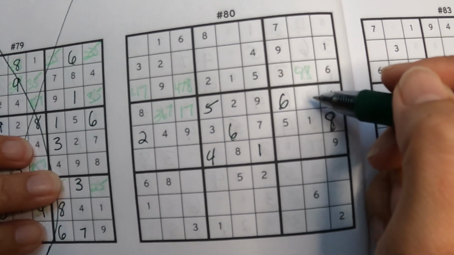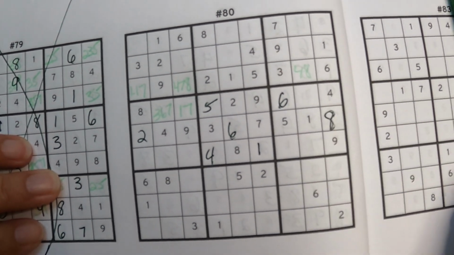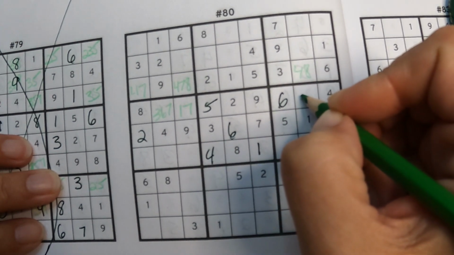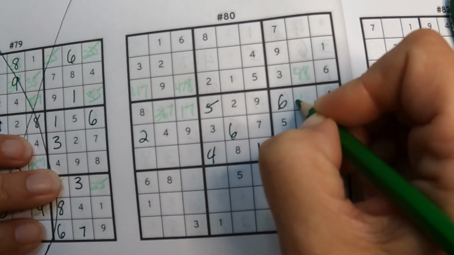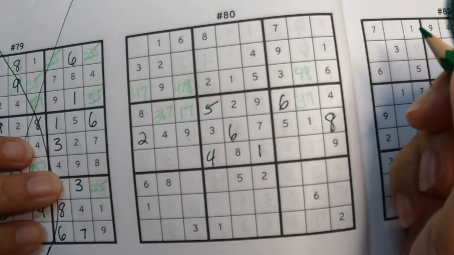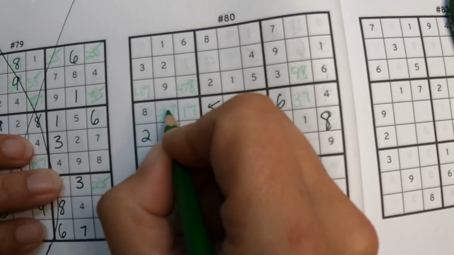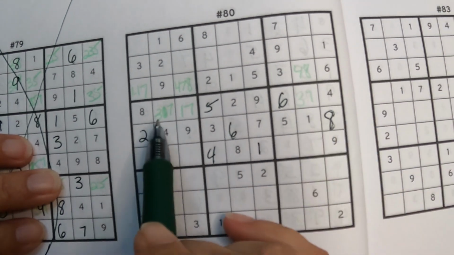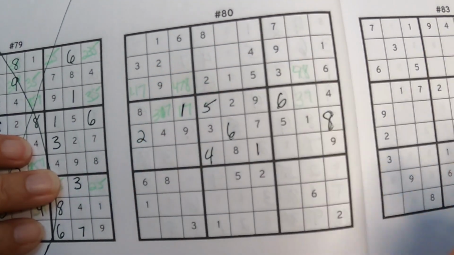1 and 6 leaves us with 3 and 7. And with that 6, we can get rid of the 6 here. And since the 1 can't be here or here, this is our 1.